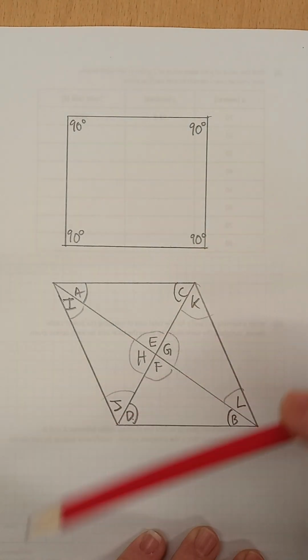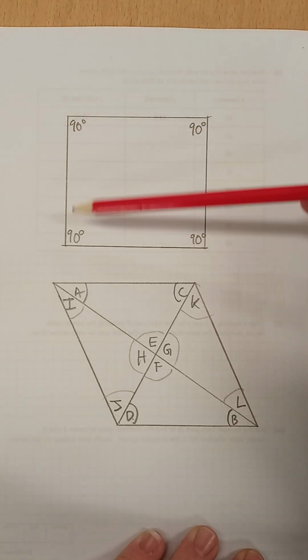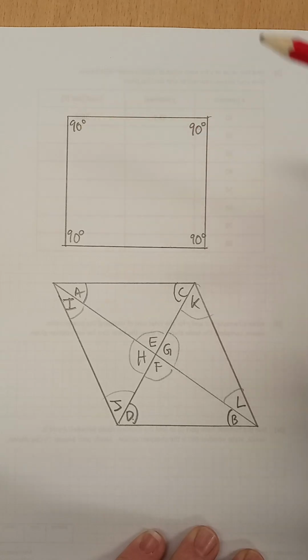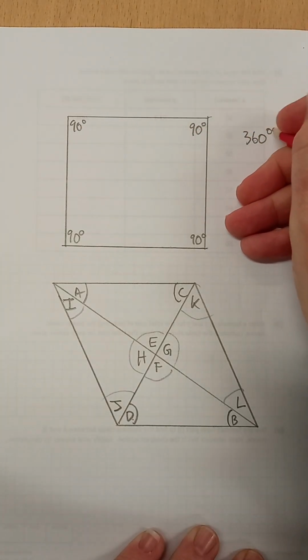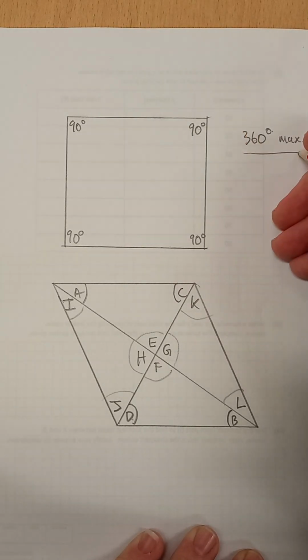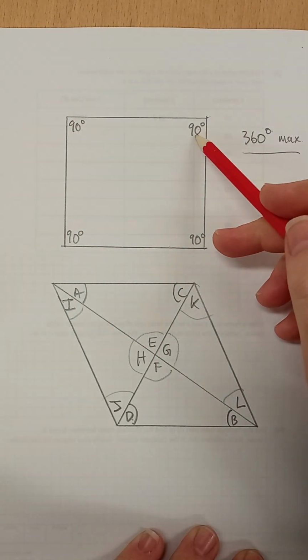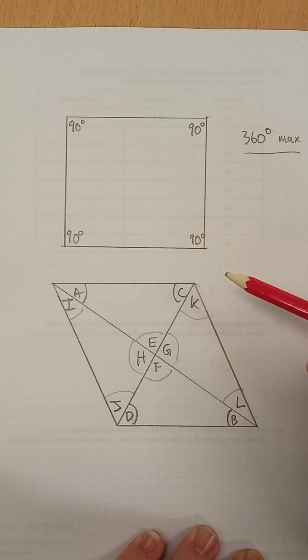Okay? So, I'm going to show you the rules. The rules are very simple. The four angles in the four corners must add up to 360 degrees is the maximum in a quadrilateral. Okay, so that's our first rule. So if you know three corner angles, take the three angles away from 360, and you'll find the missing angle.